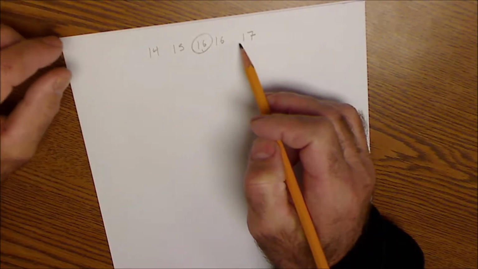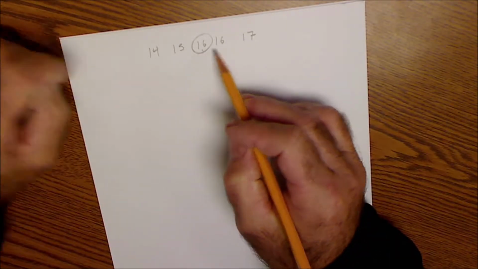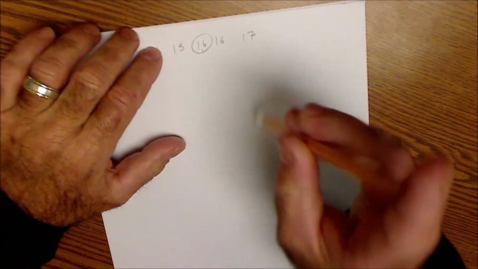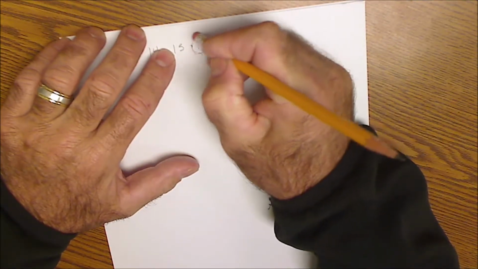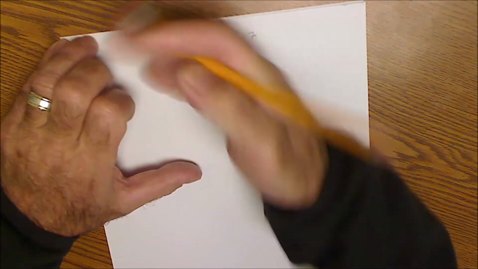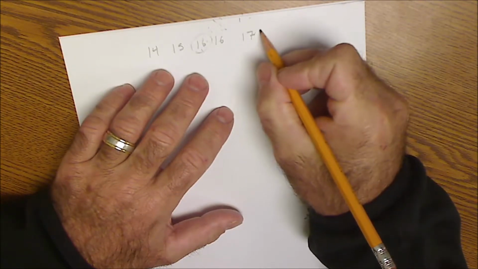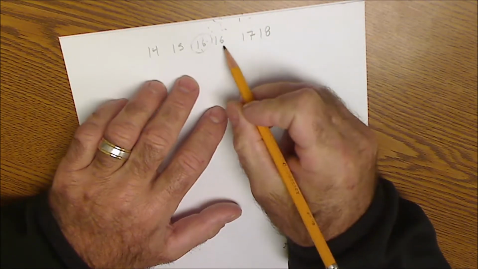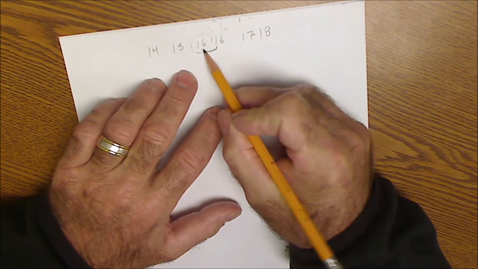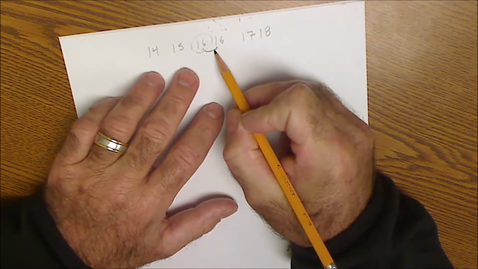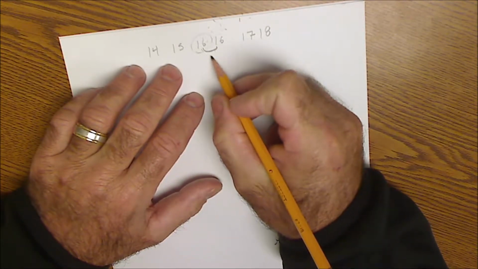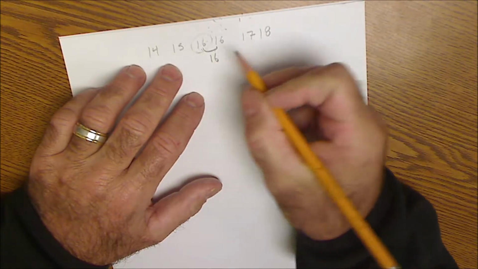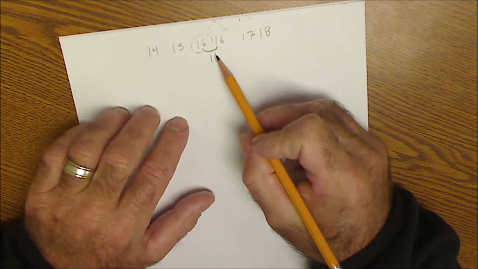It's an odd number of values, so it's going to be the middle one with the same amount on both sides. If it were an even number of values instead, I would take the 2 middle ones, 16 and 16, and average those two. Okay, so the average of 16 and 16 is 16, and that's the median, the middle value.